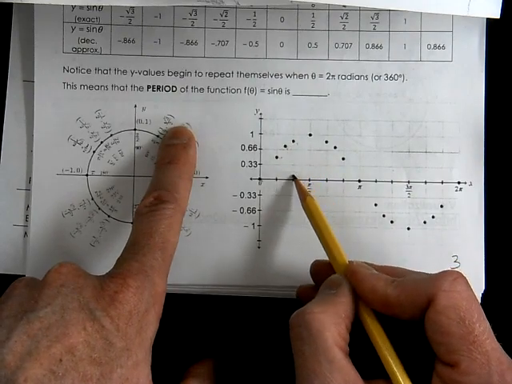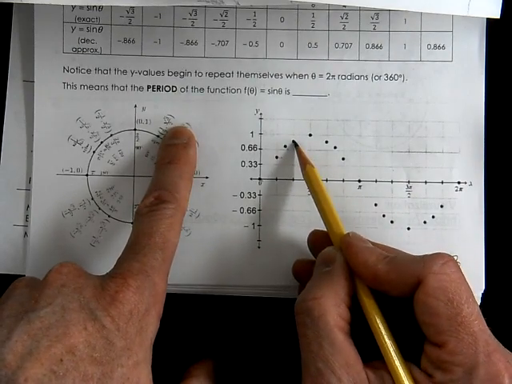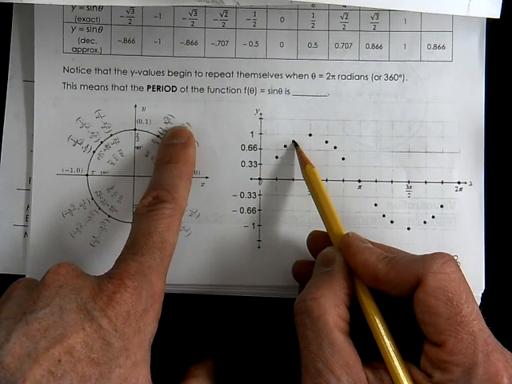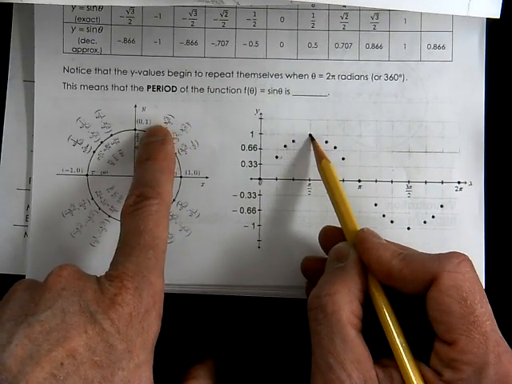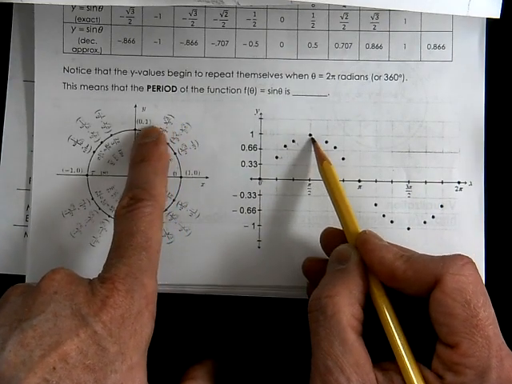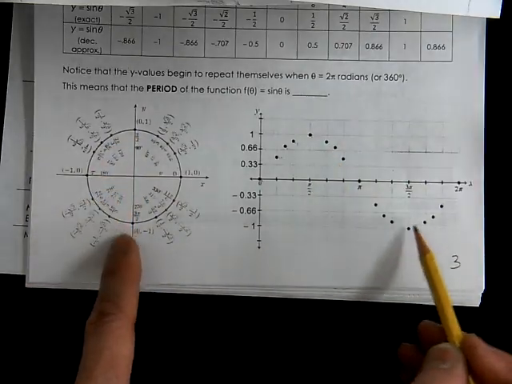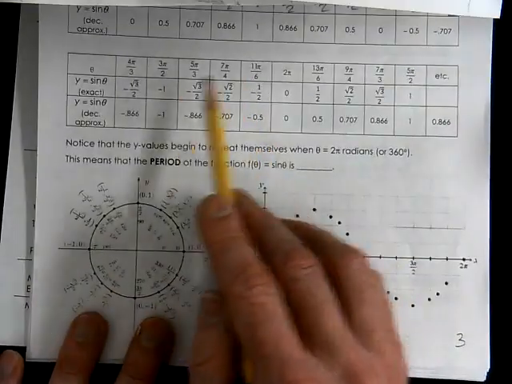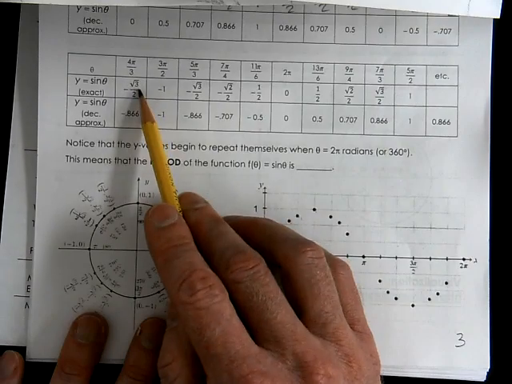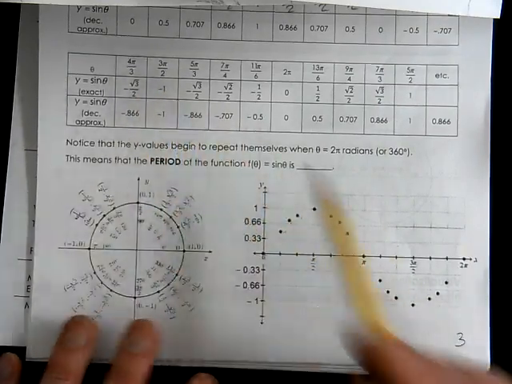And at pi over 6, I plotted root 3 over 2. And then we reach a maximum value of 1. And we just keep coming all the way through and plot all the points like we've had on here. Here's our x, here's our y.